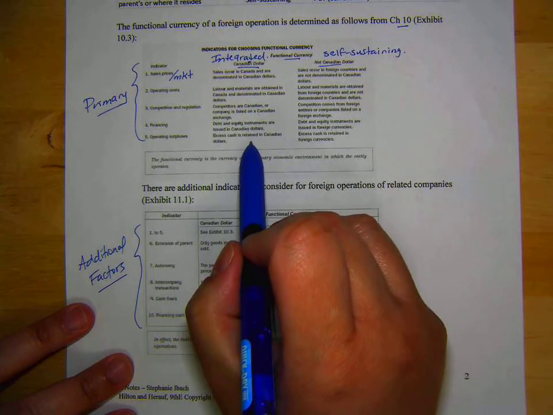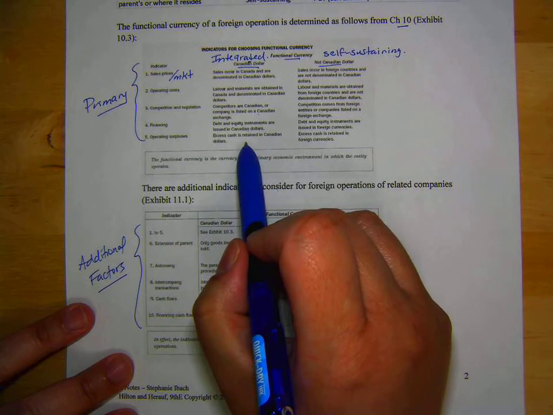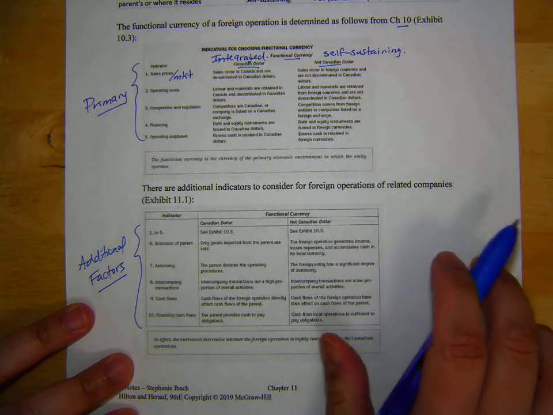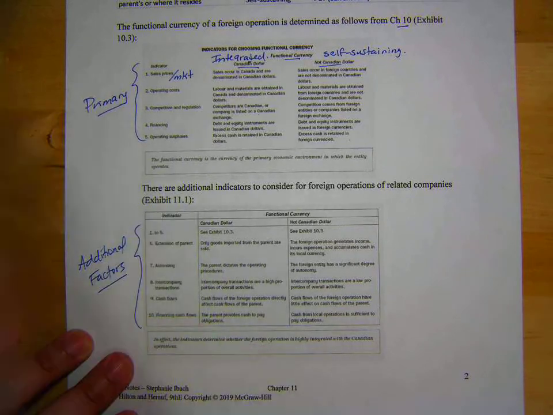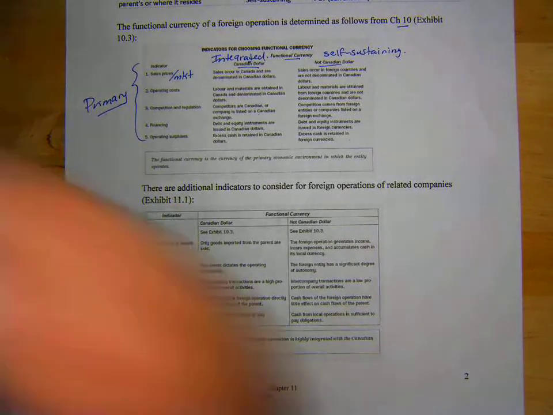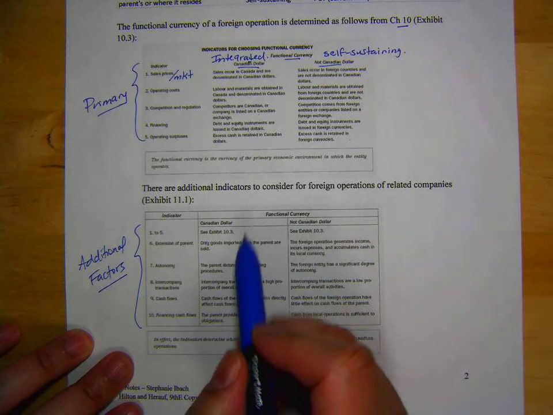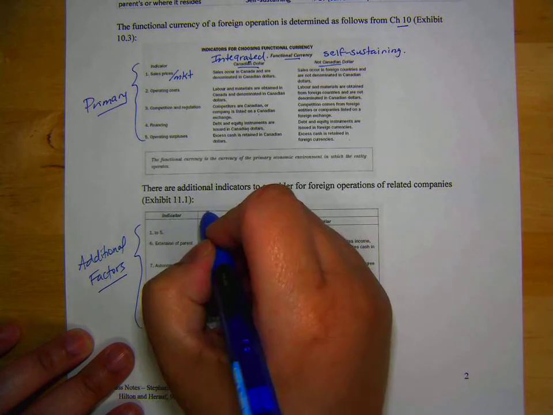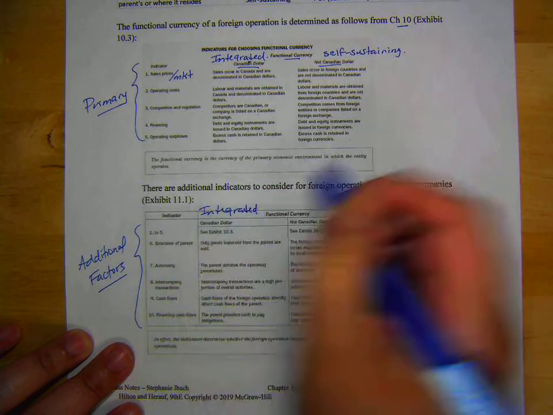Now, just looking down at the next ones, the extension of the parent. How closely are they related to the parent? So, only goods imported from the parent are sold. Again, this is integrated. And this would be self-sustaining. Autonomy, the parent dictates the operating procedures, or they have a lot of autonomy.